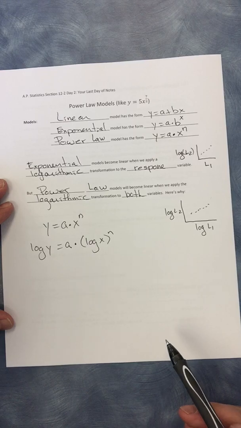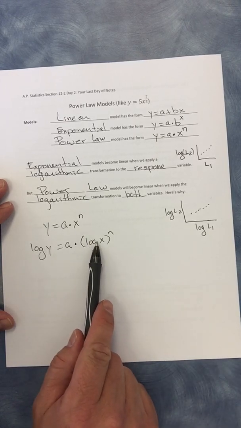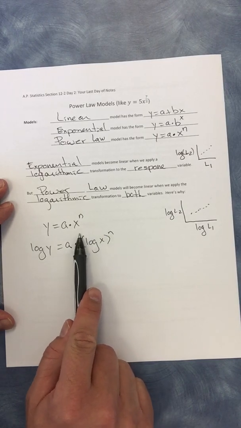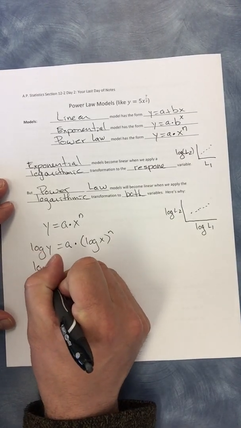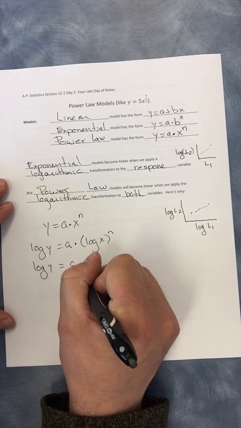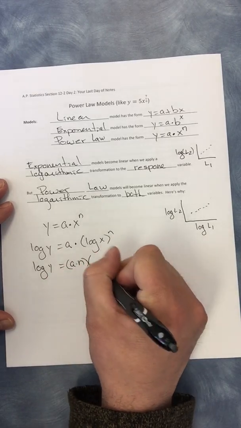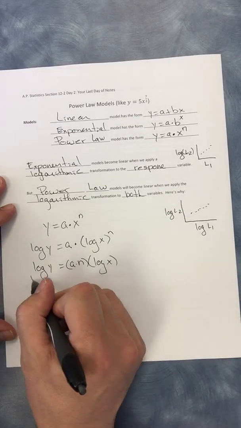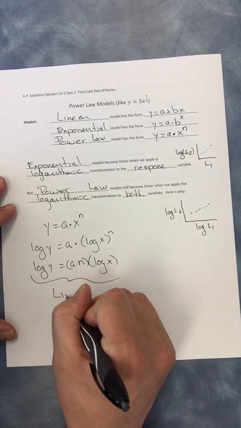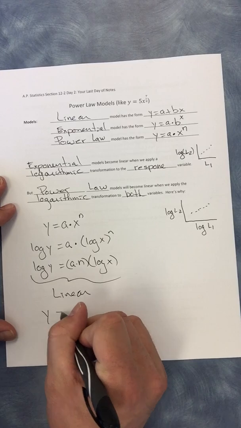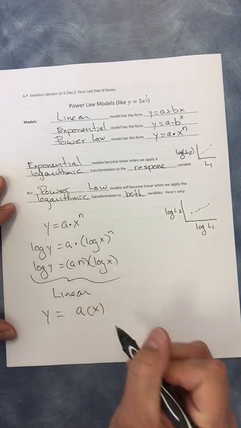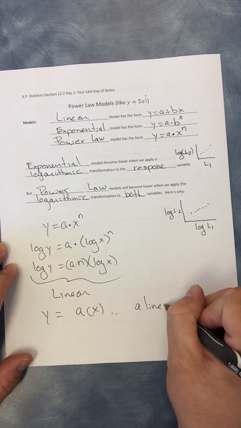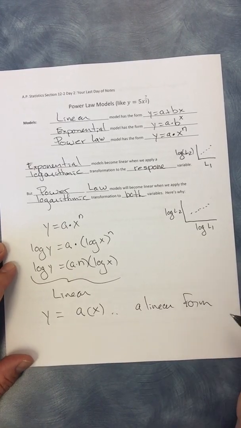Now here is a property of logarithms that you might not remember. If you have the log raised to an exponent, you're allowed to bring the exponent down and multiply. So that would be the log of y is equal to a times n times the log of x. Right? Well, this is a linear form. Look, it's like y equals a times x. That's a linear form. So let me write it one more time. A linear form. Can't get it wrong.